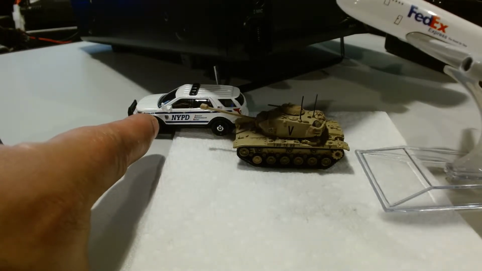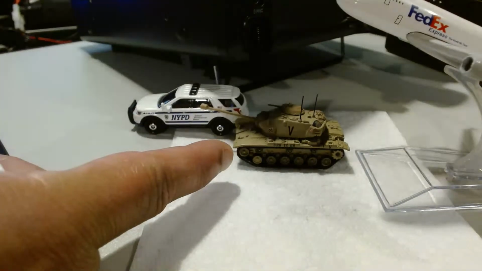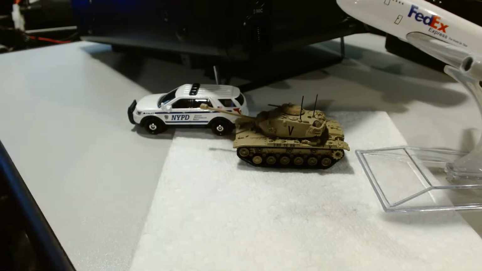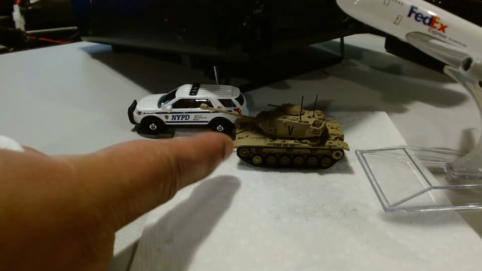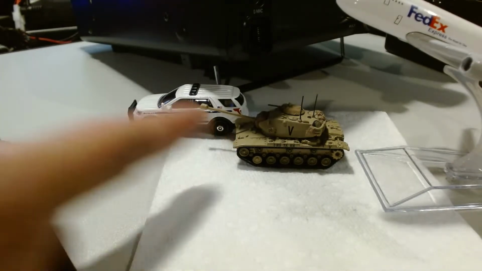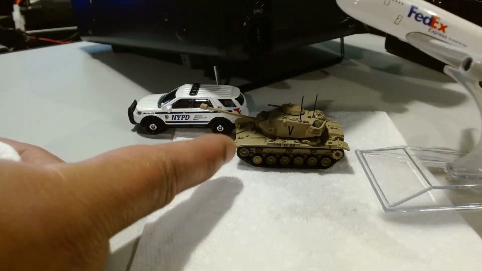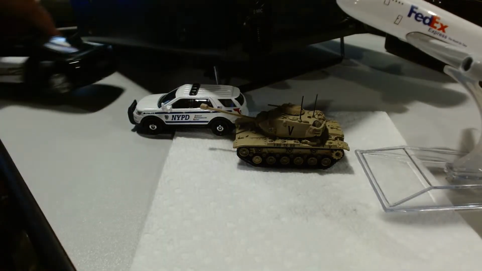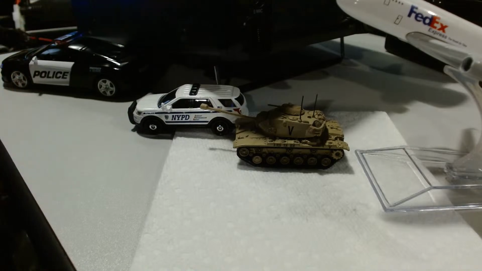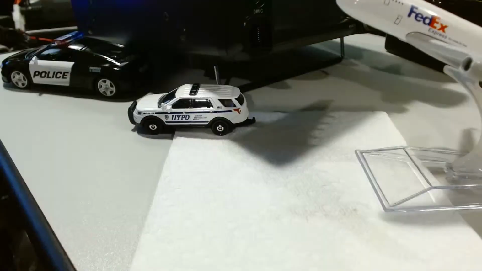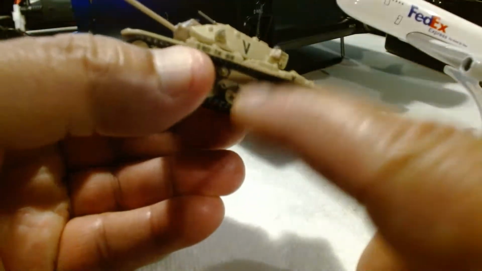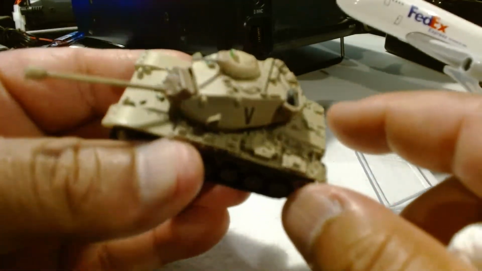Not that these are not collectible, but these are more niche in terms of military models, collectible. These have more detail. Sometimes they do weathering on these. What I mean by weathering is they actually have, sometimes they have mud on it, like weathering the paint. They have mud painted on it and all that.